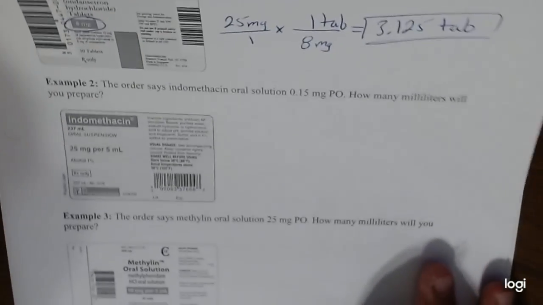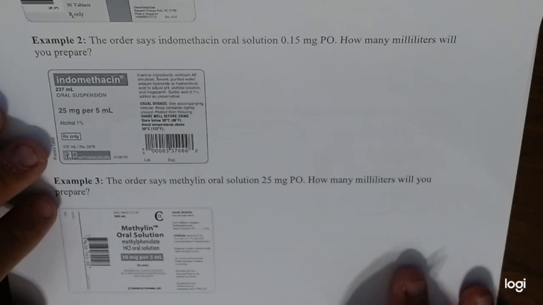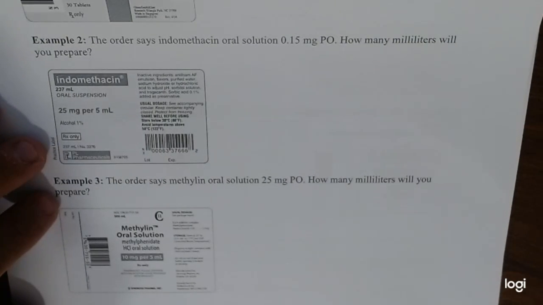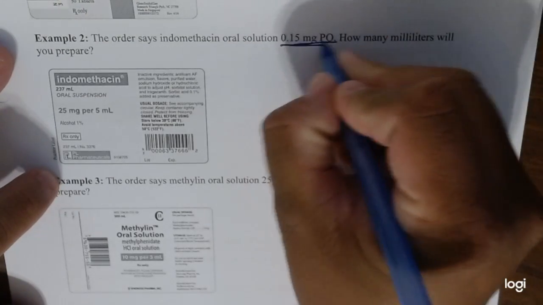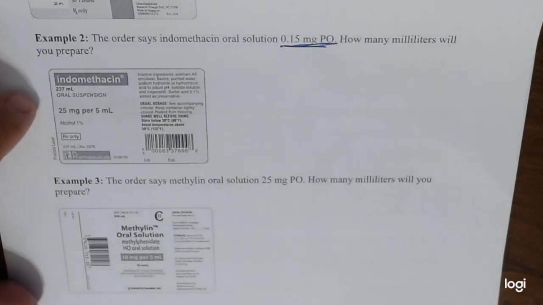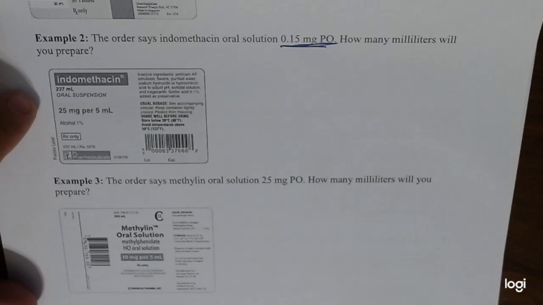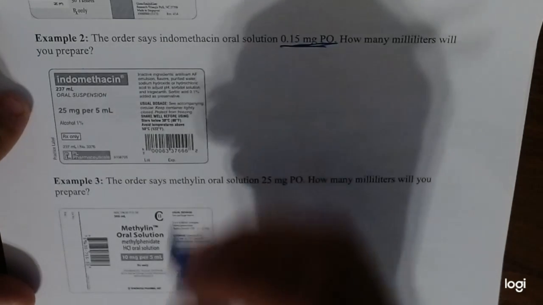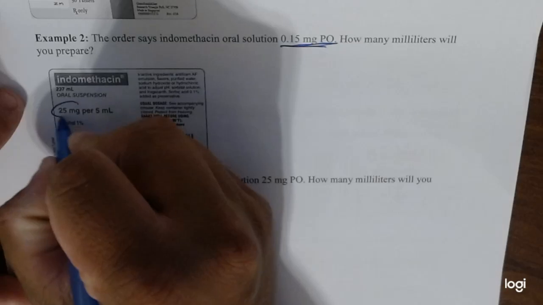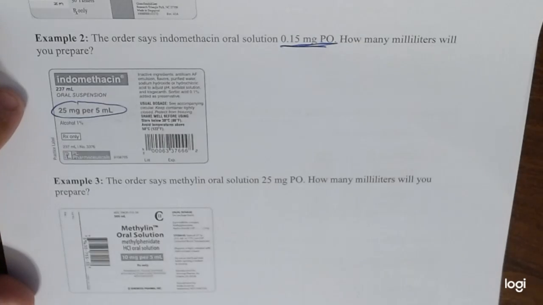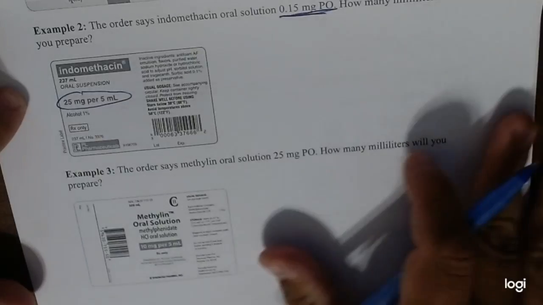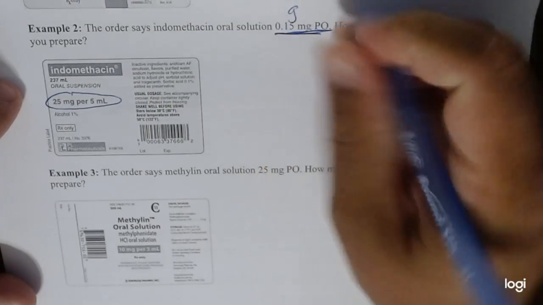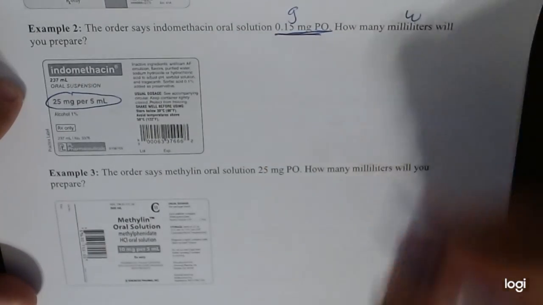So example 2, the order says indomethacin oral solution, 0.15 milligrams PO. Hopefully you look at the abbreviations, what PO stands for, and all that for your homework. How many milliliters will you prepare? Looking at the label, here is our equivalency: it's 25 milligrams per 5 milliliters. This is what's given to us, and we want milliliters.